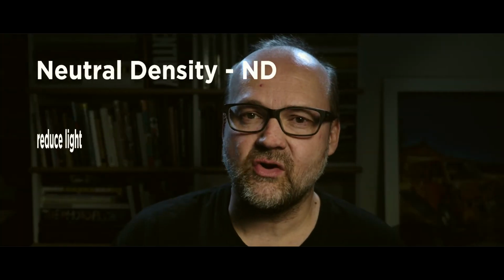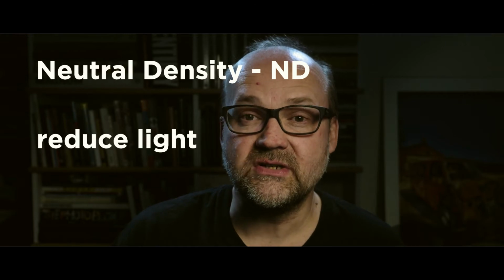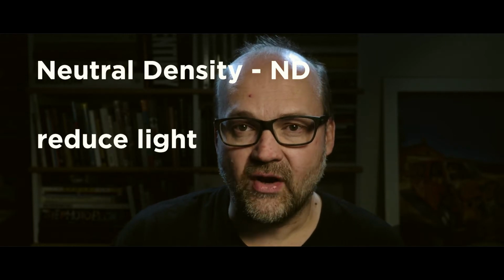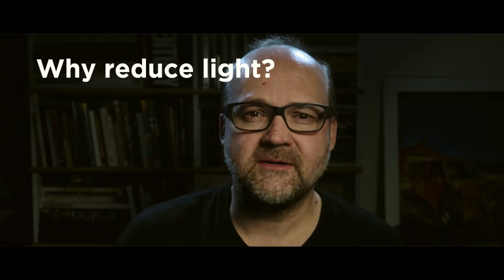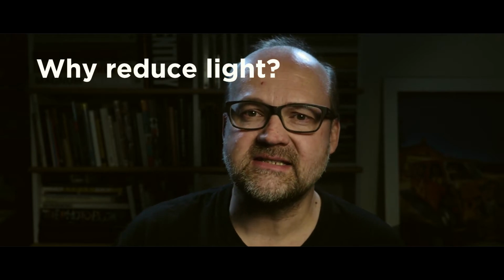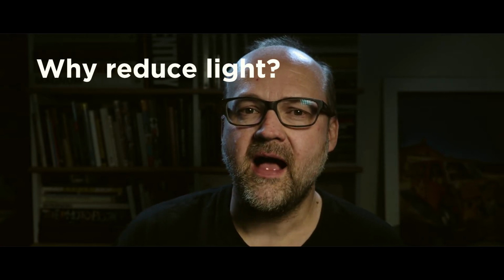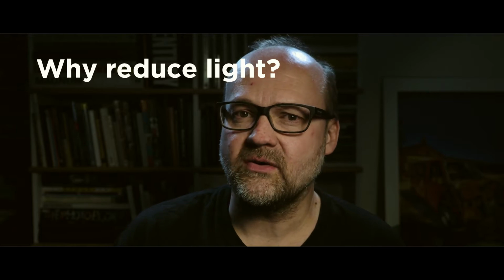Neutral density filters, also known as ND filters, are used to reduce light that goes through the lens to the chip or film that captures the image. Why would you want to reduce light? Well, there are at least 4 cases where this can be very helpful. After I go through them quickly, I will concentrate on one of them. So be sure to stay tuned and watch the whole video.